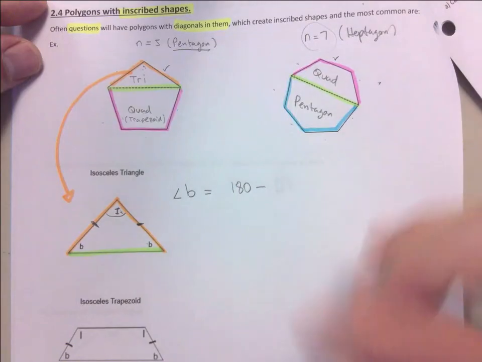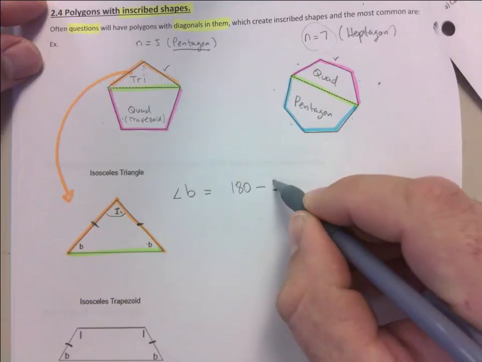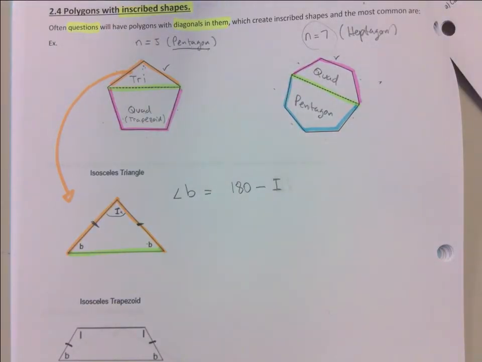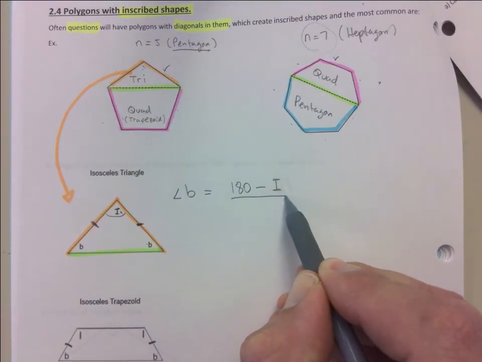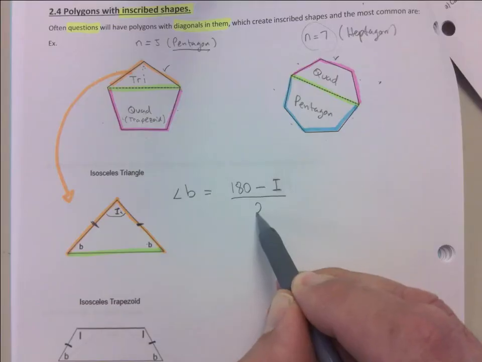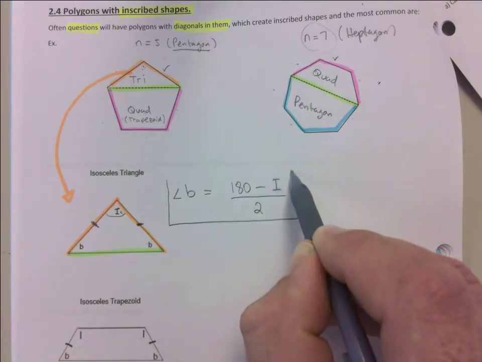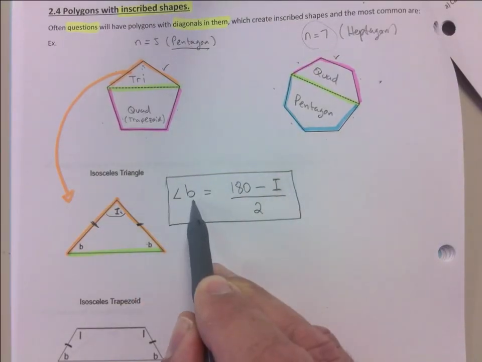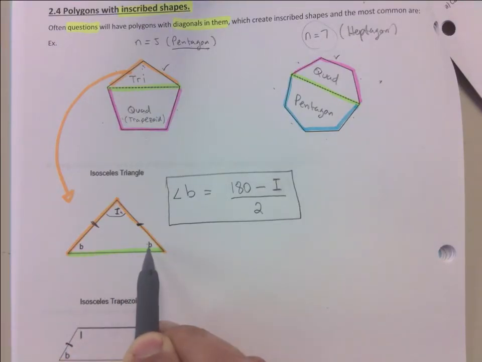I almost got it there. 180, because it's a triangle, minus the interior angle that I can easily find. All of that divided by what? 2, yes. And that is how you would find that angle right there. They're actually the measure of both of these.